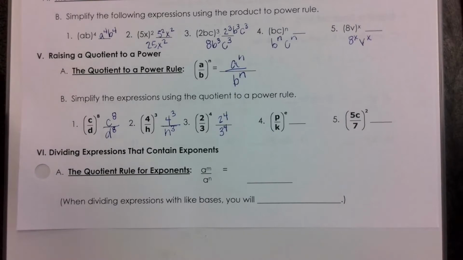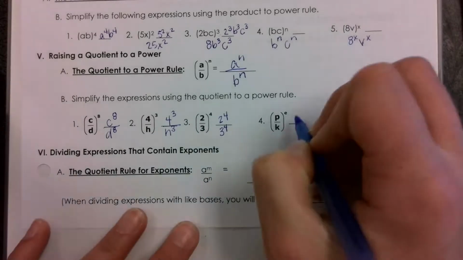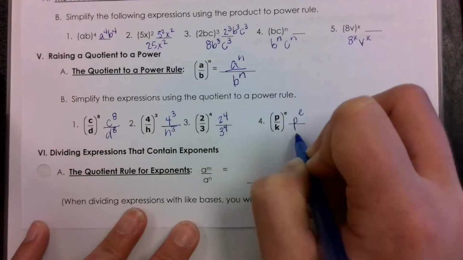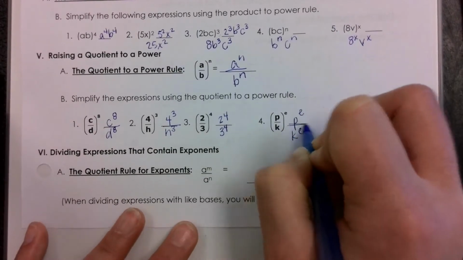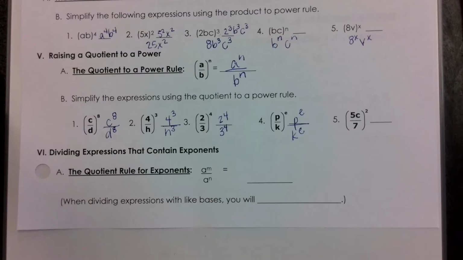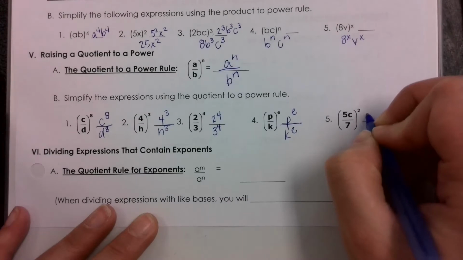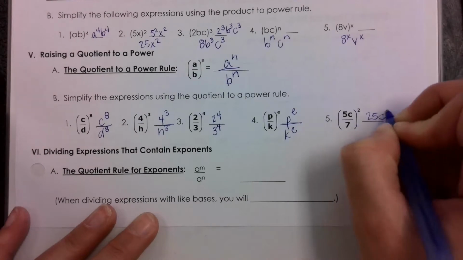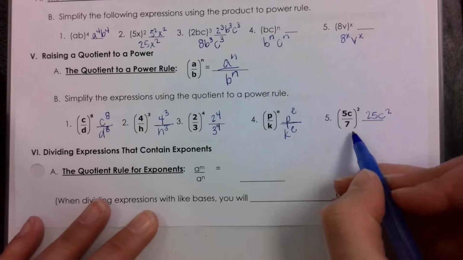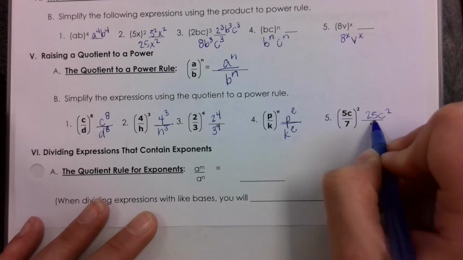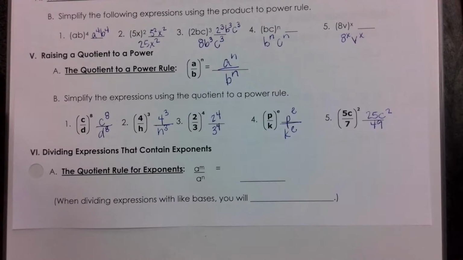What would number 4 be? P to the e over k to the e. And then last one, number 5. What would that one be? So 5 squared, like 25, I'm going to write that. And then c squared. And then what's on the bottom? 7 squared or 49? Questions on any of those? Not too bad, right?